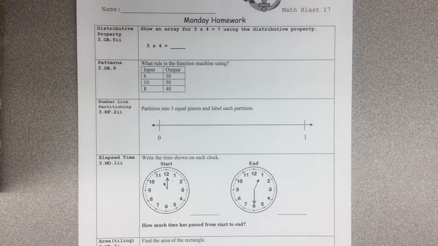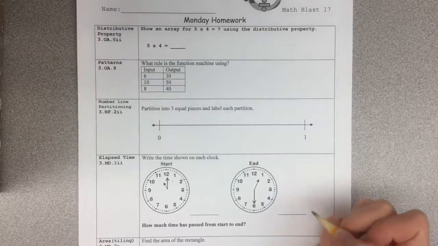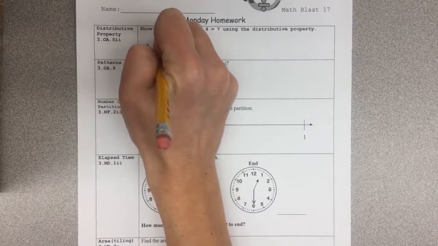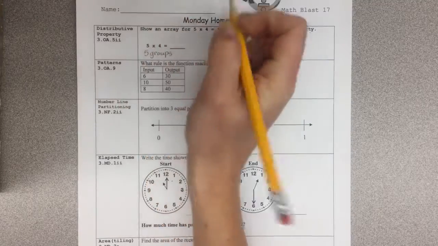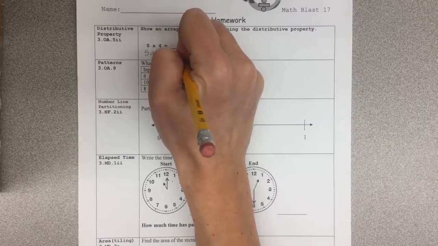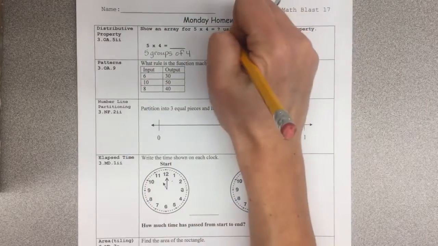Math Blast 17, distributive property. Show an array for 5 times 4 equals something using the distributive property. Well, I know that 5 times 4 means 5 groups of 4. When we're dealing with multiplication, we're talking about groups, equal groups. So I'm going to draw an array that shows 5 groups of 4.